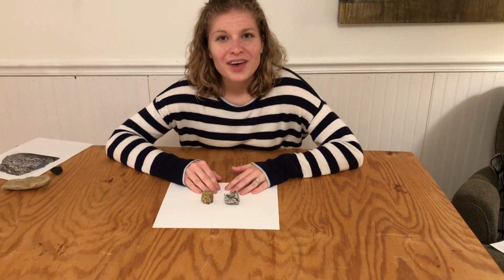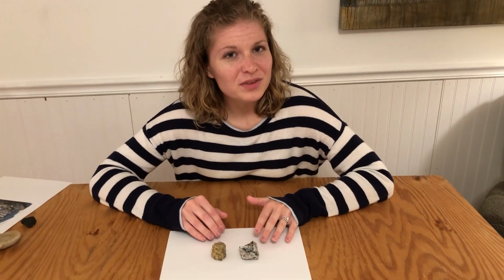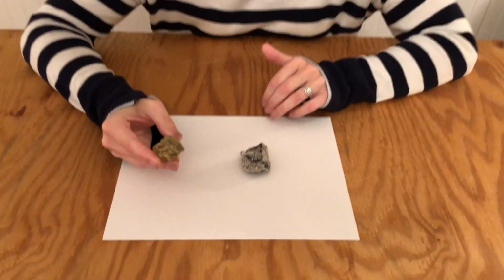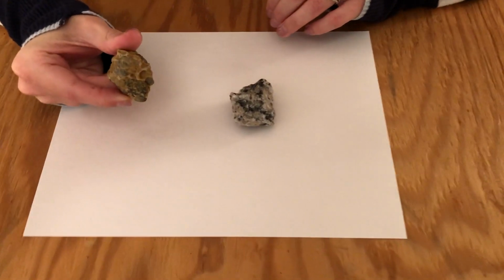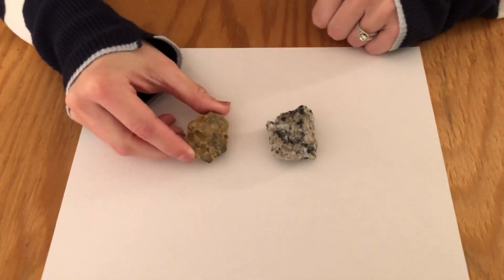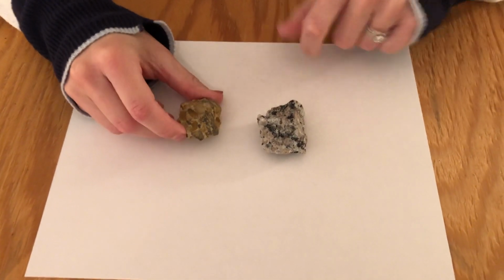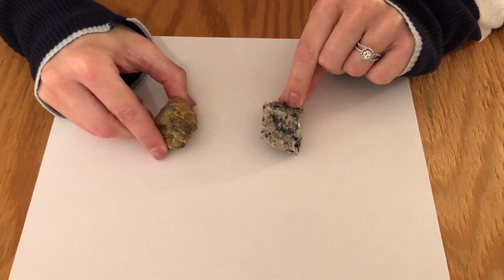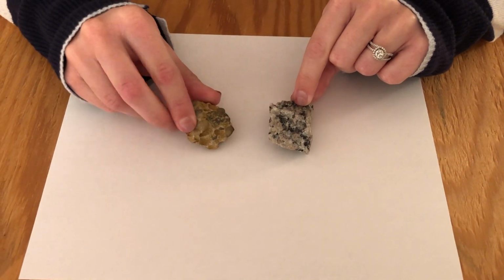But we learned in section 1 that one way that rocks and minerals are different is that rocks have different chemical compositions, whereas minerals do not. So a rock is really just a whole bunch of minerals and sometimes some other substances too, all mashed together. Here we have two examples of rock. So this is a sample of granite, and this is a sample of a rock called conglomerate.